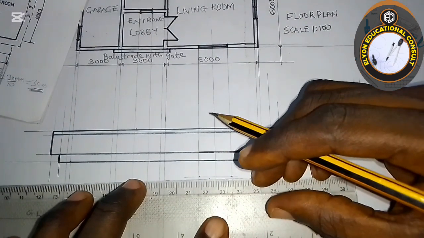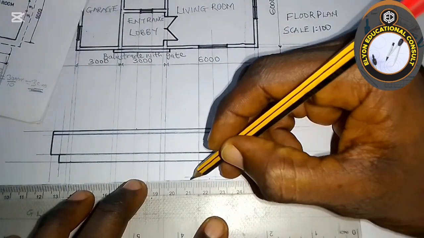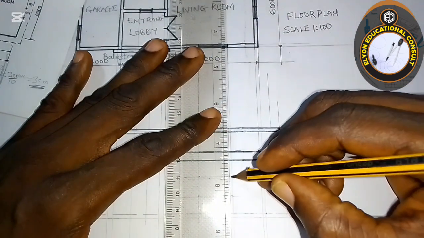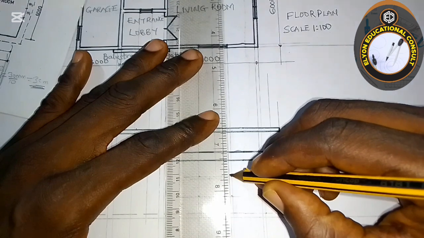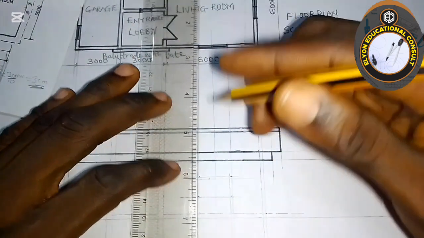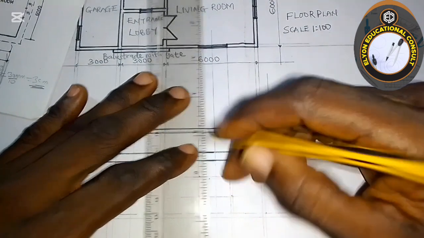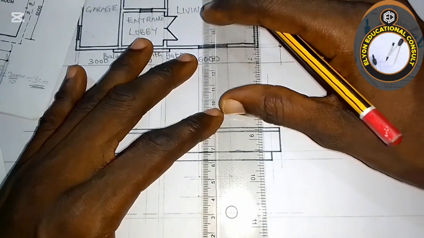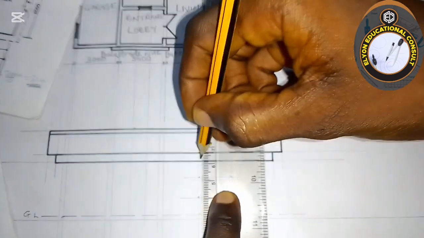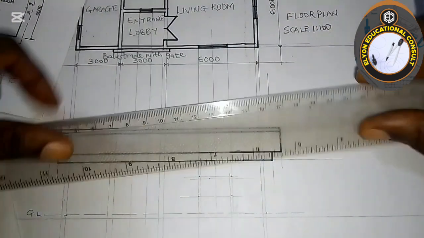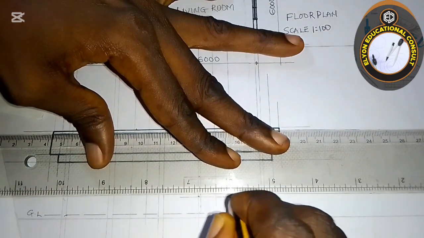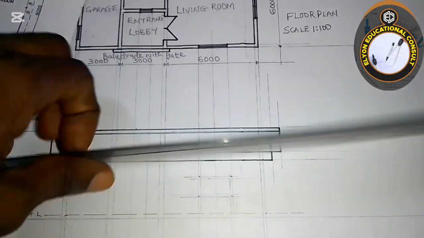Because it's inconsequential, very small, so you can have it like this. Okay, so I can have it this way.